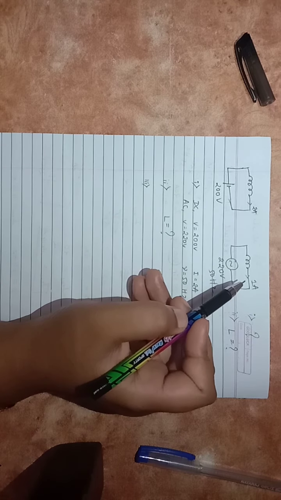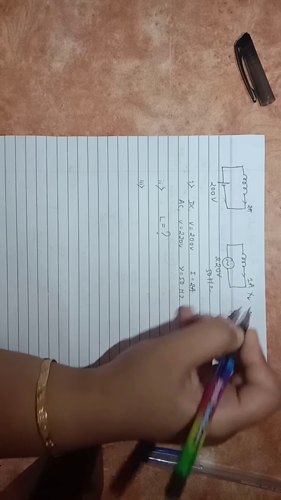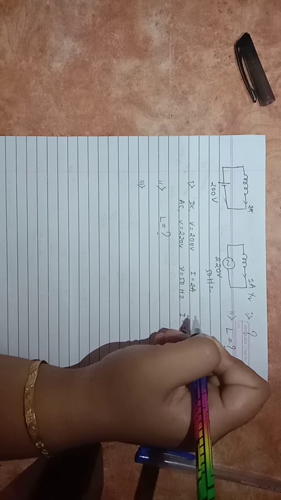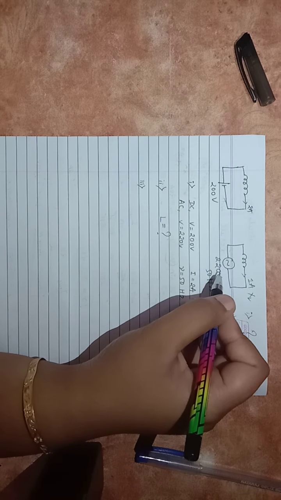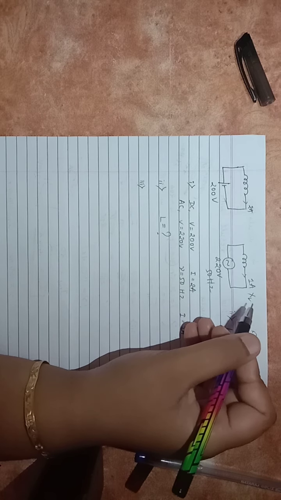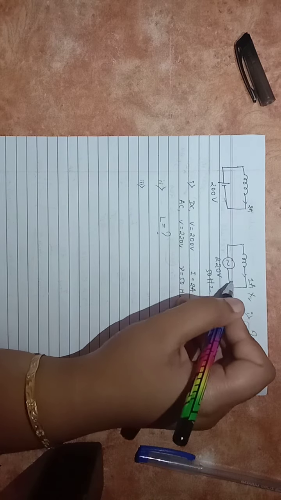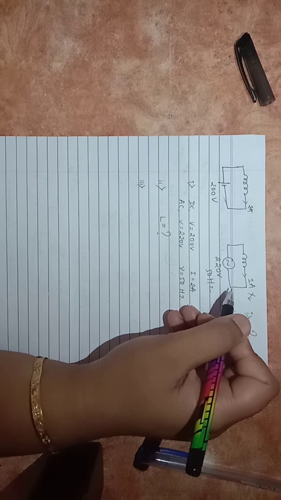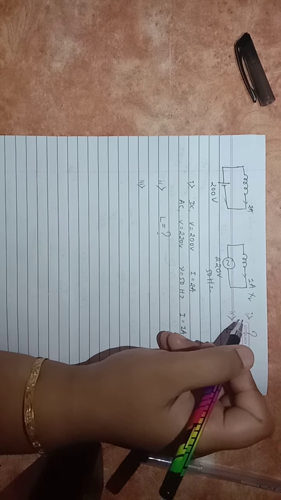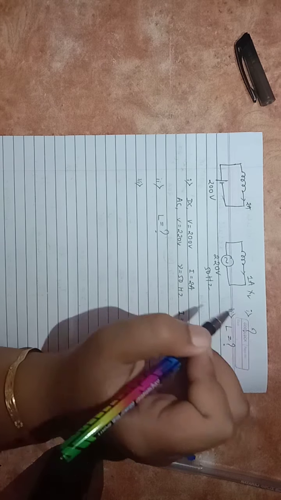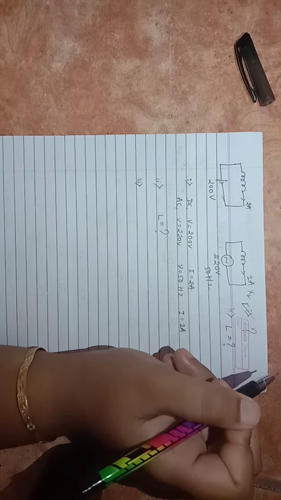The inductive reactance XL increases because it is connected to an AC source. So because of that the current in the coil decreases. Inductive reactance is nothing but the opposition offered by the inductor to the current. So if the opposition increases, the current obviously decreases. So this is the answer for the first question.